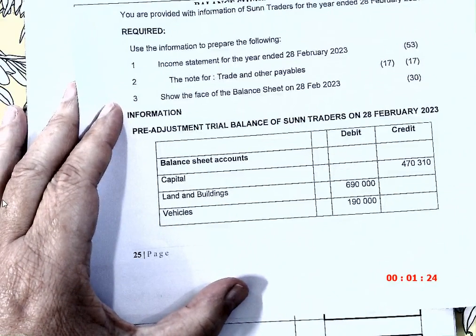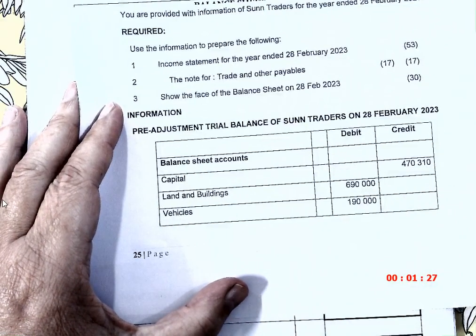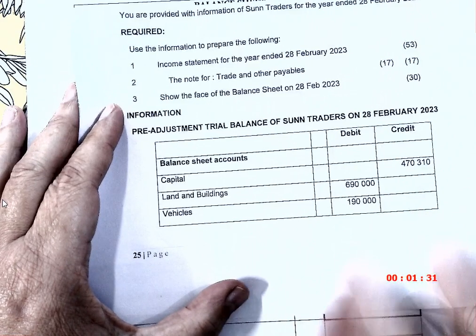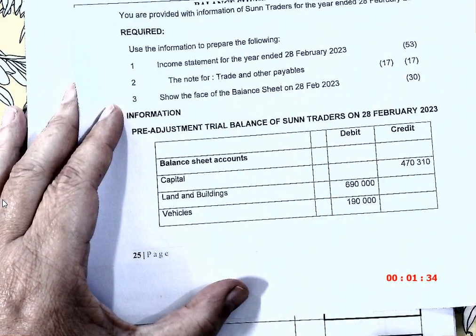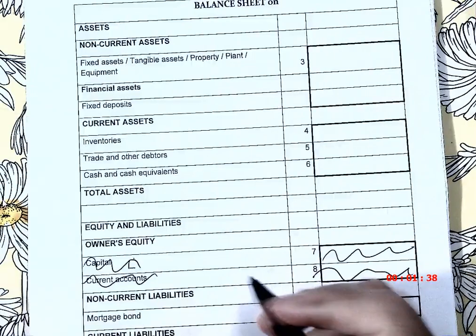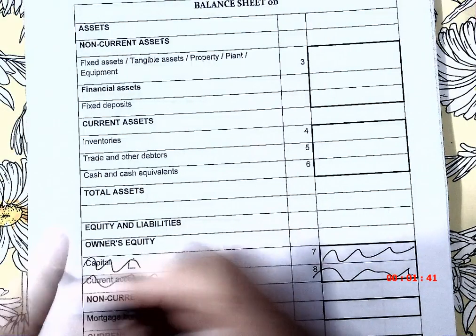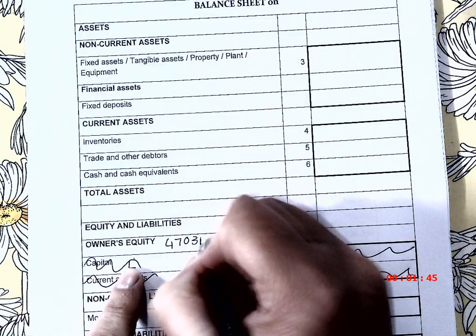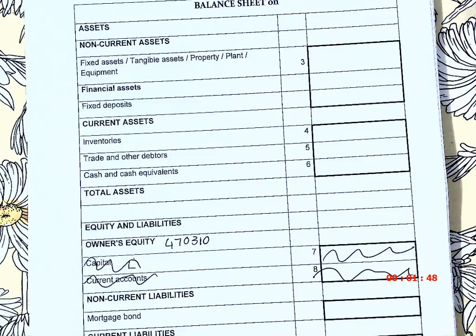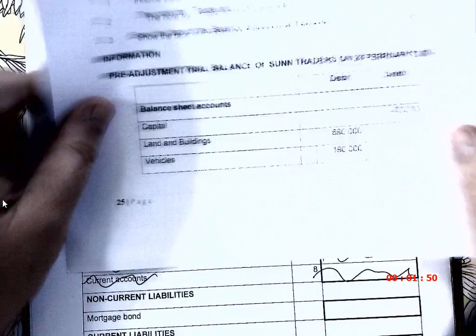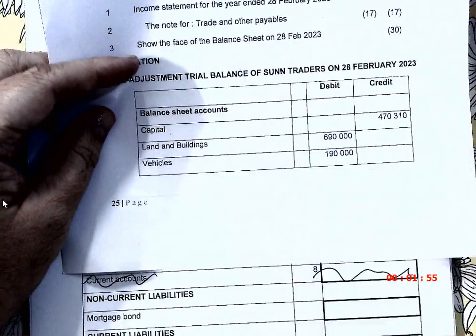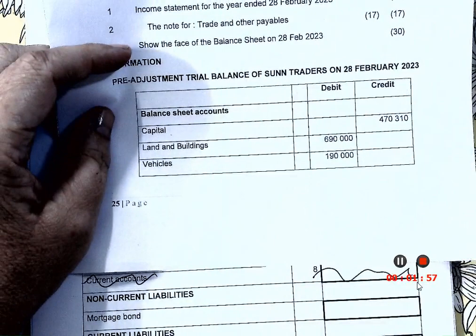And can I do it in grade 11? Of course I can, because in grade 10 you did a sole owner and in grade 11 you did a partnership. If I give you a trial balance, you should know which type of business I'm giving you. Right, so I know I'm going to need capital, which is 473.10. I need to subtract drawings and add profit. There's no drawings here, which is still fine.